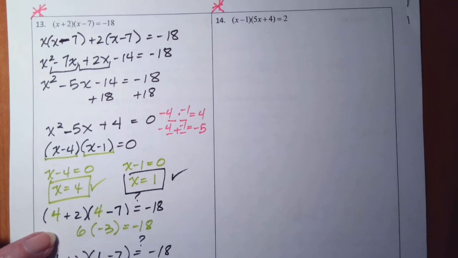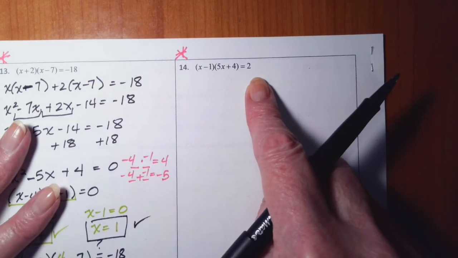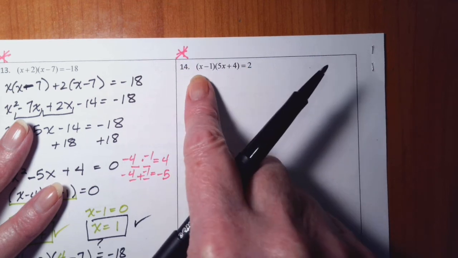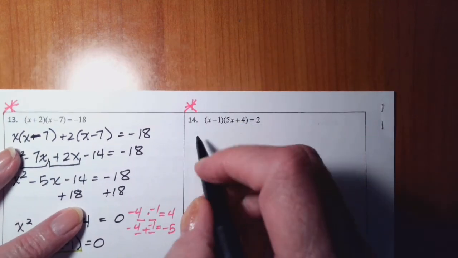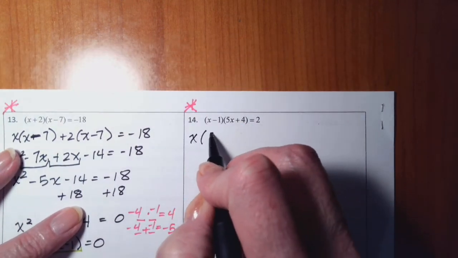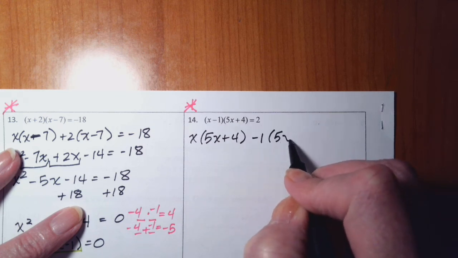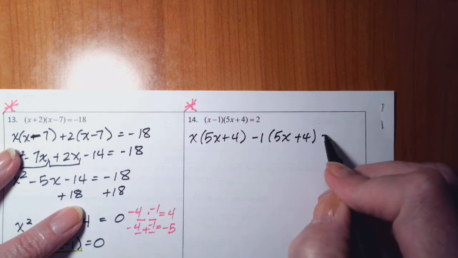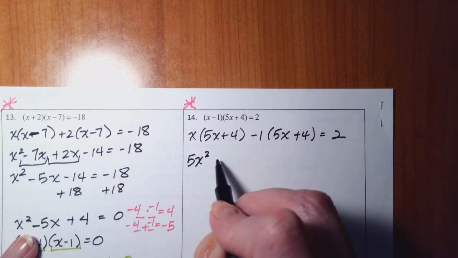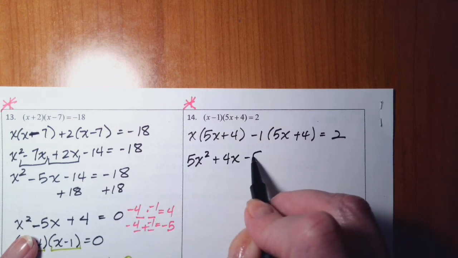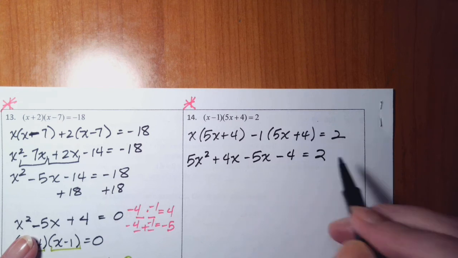And finally, our last one here. We're going to have to follow exactly the same thing. If this was factored and equal to 0, good to go. If not, we're going to have to multiply it all out, set it equal to 0, and then factor it all again. Okay, so the left side becomes x times 5x plus 4 minus 1 times 5x plus 4, and that equals 2. 5x squared plus 4x minus 5x minus 4 equals 2.